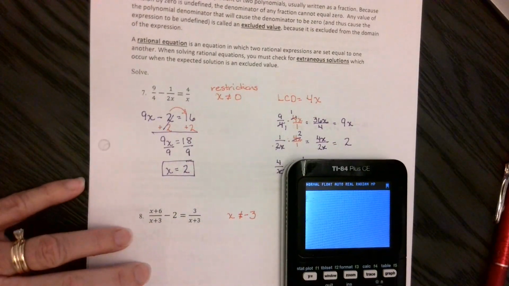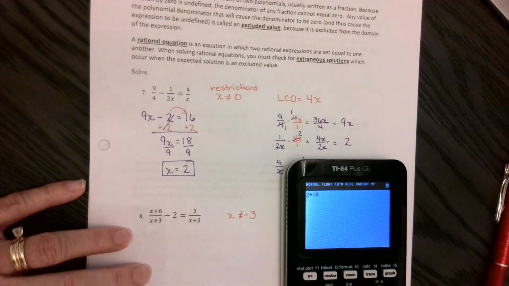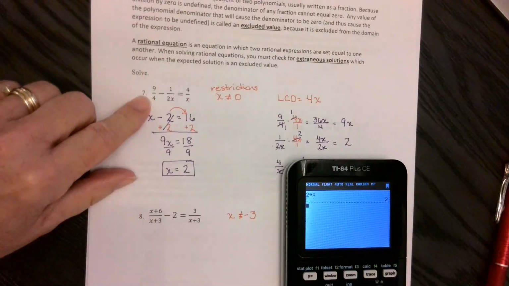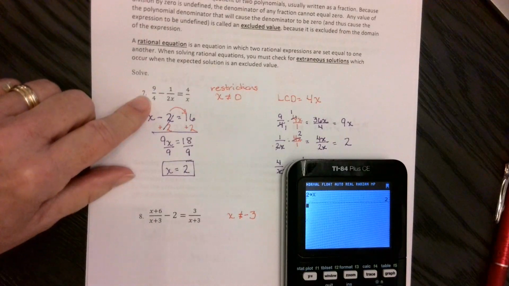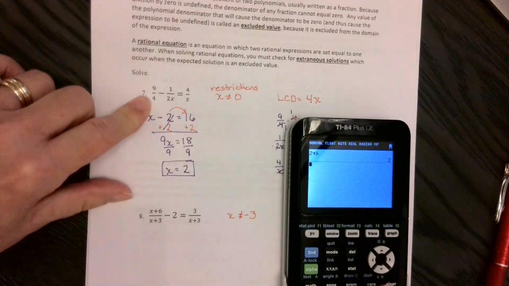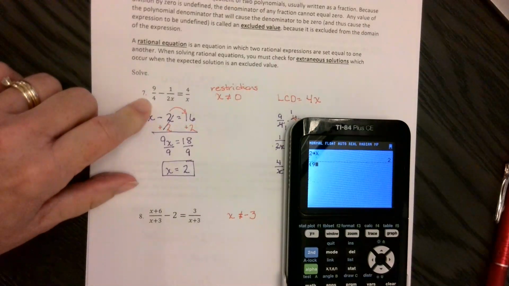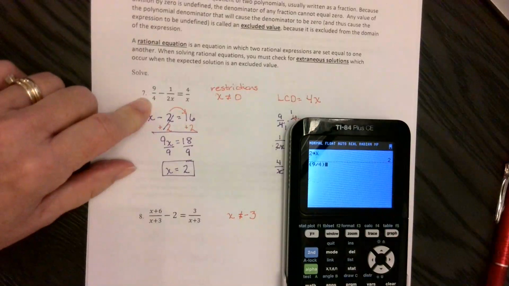So again, I'm going to just check it. X store, let's try this. 2 store x, just like we were earlier. I'm not going to use my fraction key. Some of you don't have it, so I would do it like this. It's just fastest for me. Parentheses 9 divided by 4. I just like it in parentheses.